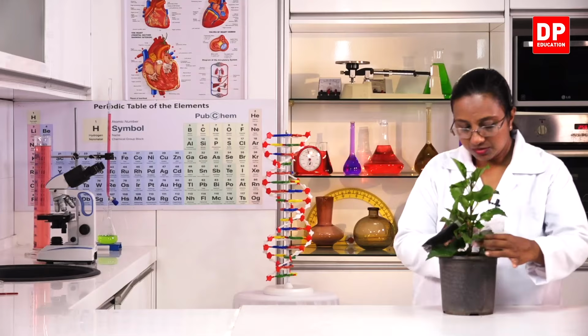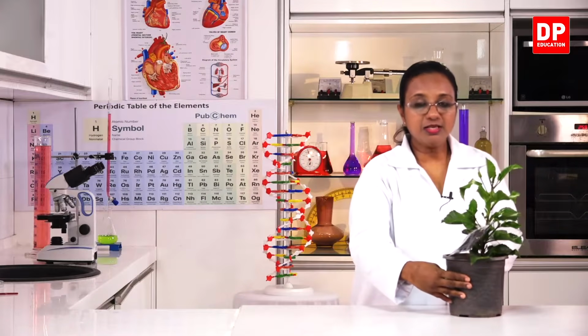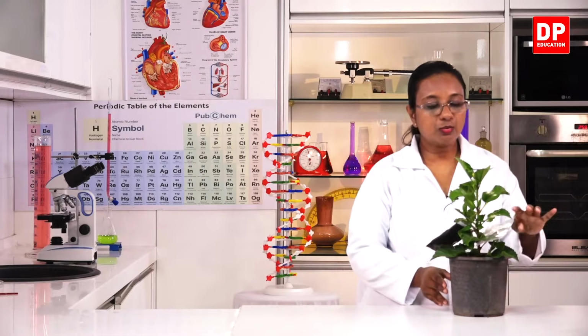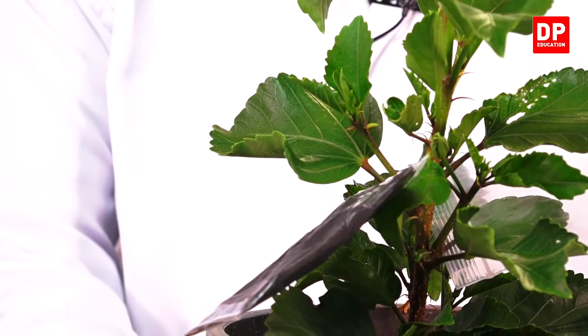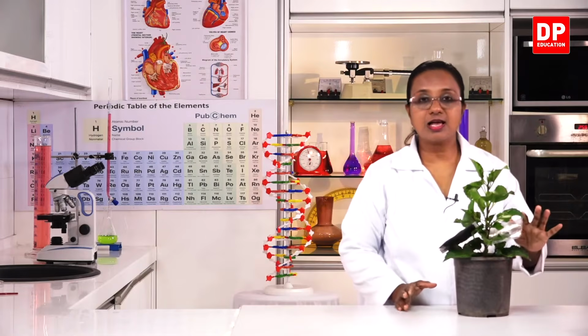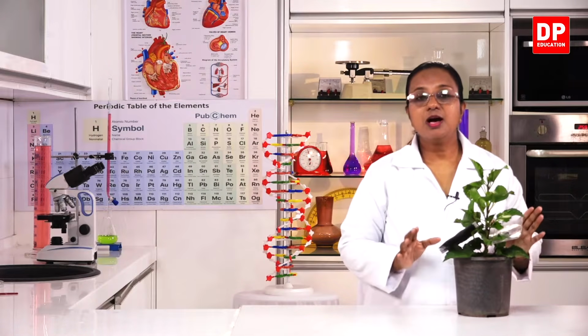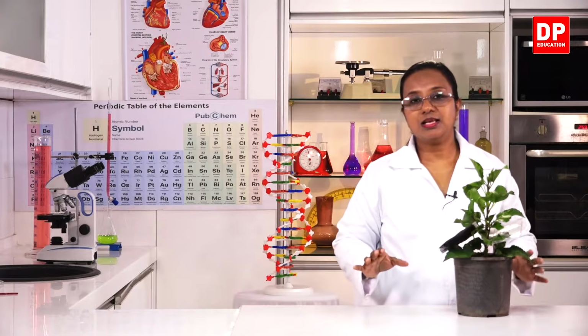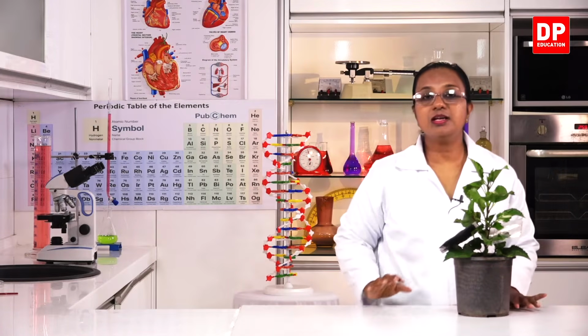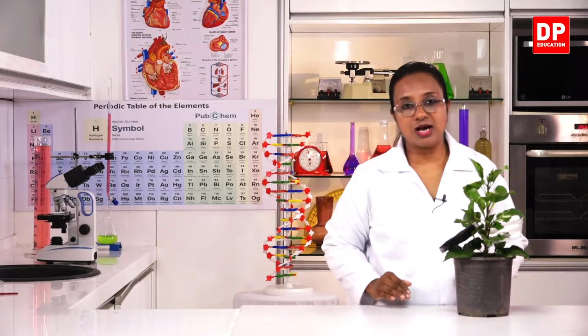So now students, you can see the two leaves covered, one with the transparent polythene bag and the other one with the black color polythene bag. So there is no sunlight for this leaf and there is sunlight falling on this leaf. Apart from that, all the factors are same. Now I am going to take this pot and place it in a place where there is enough direct sunlight. And I'll leave it there for about 2 to 3 hours. Then we will do the test for starch.